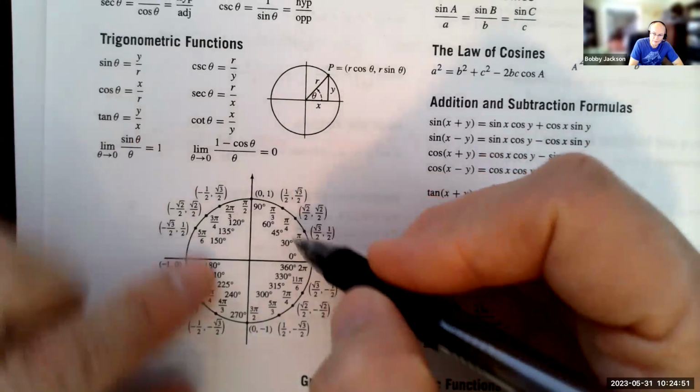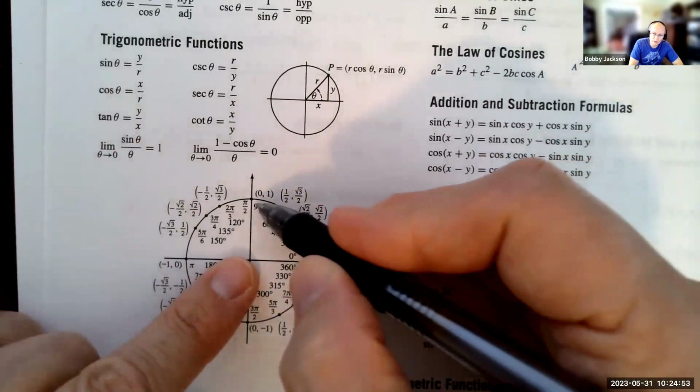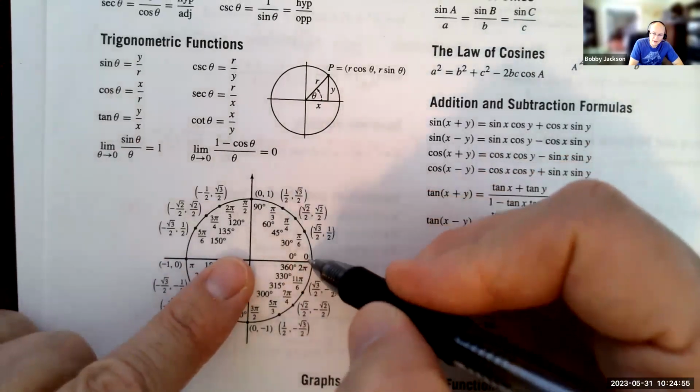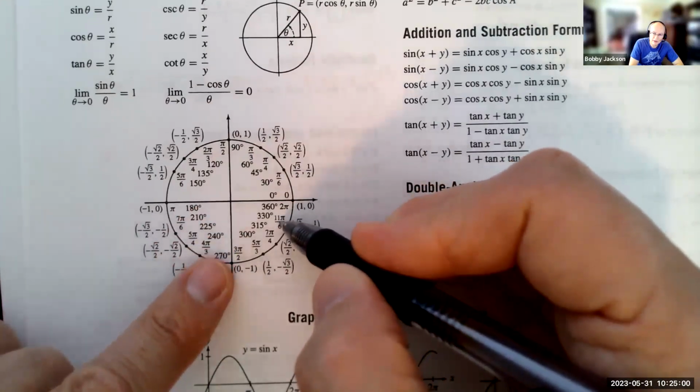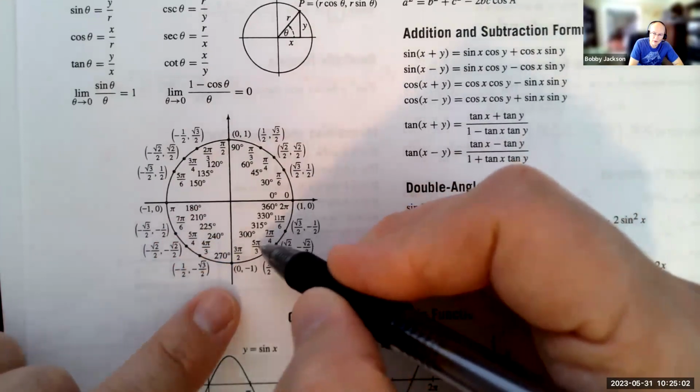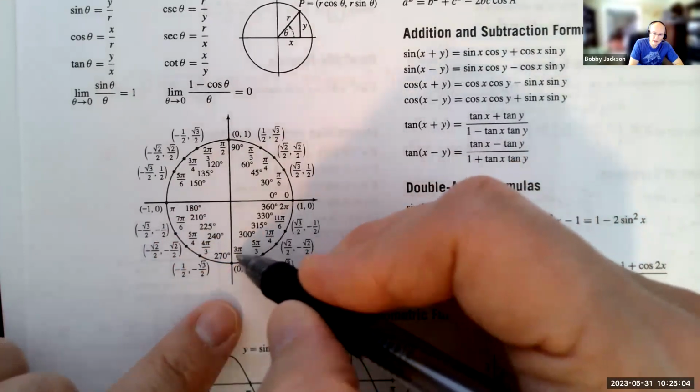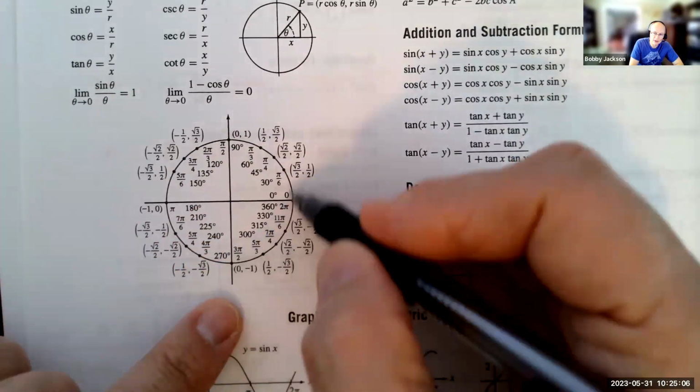So we're talking about 0 to pi/2, and then we have to think about the negative value. So instead of 11 pi/6, this would be -pi/6. This would be -pi/4. This would be -pi/3. This would be -pi/2. That's the way we have to think about it.